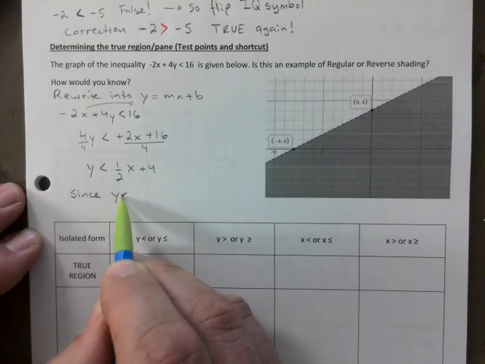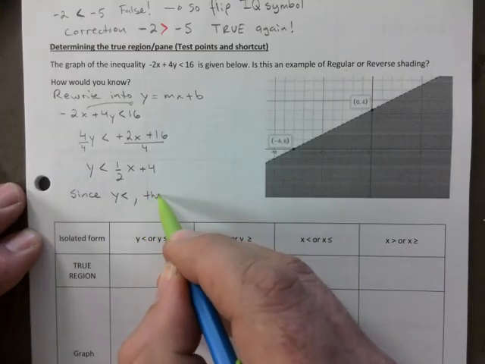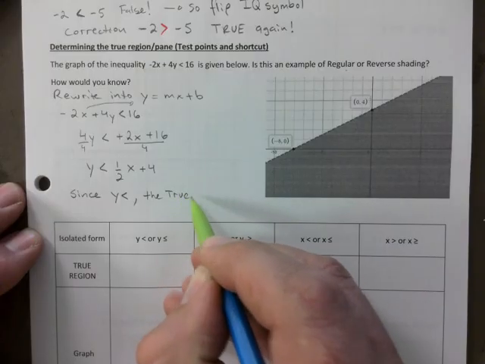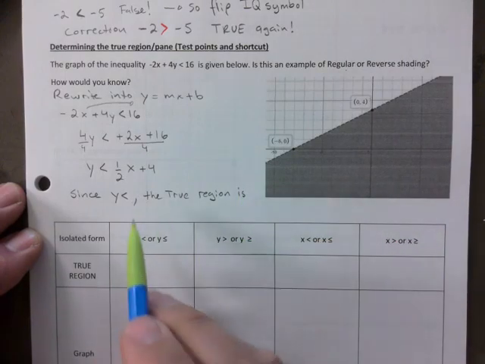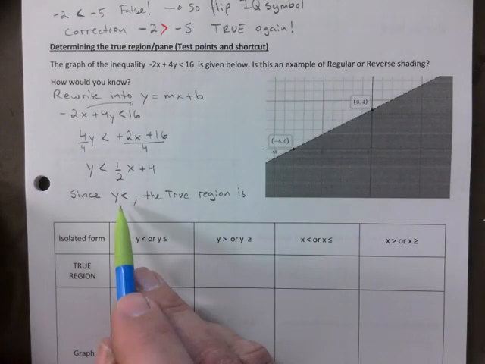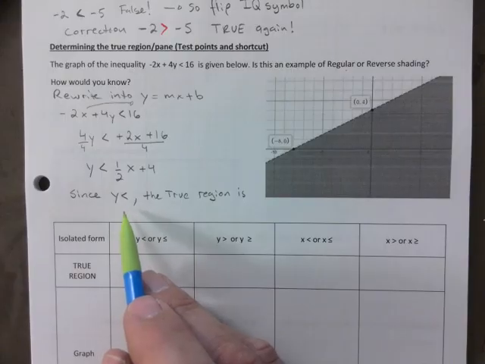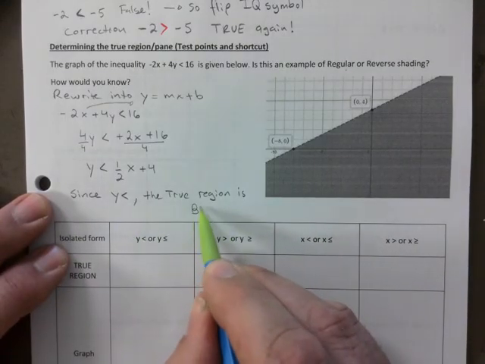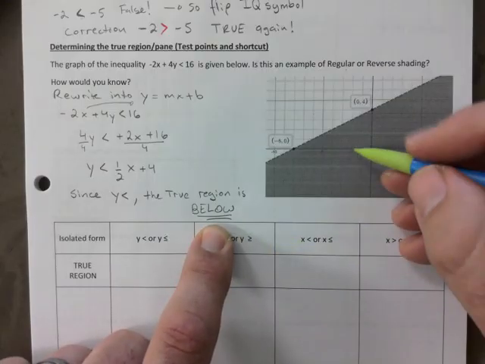Since y is less than, okay, the true region is, what would you say? Just if you had to go by intuition, y is less than, would you go below the line or above the line? If it's less than, below the line is the true region, okay? Less than, below, right? Think of it that way. That's the easiest way to figure out where the true region is. So this is the true region.